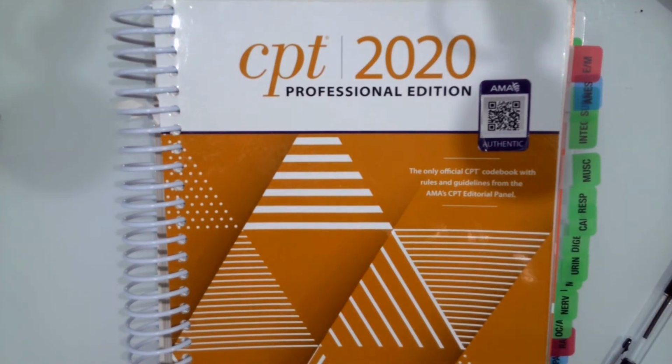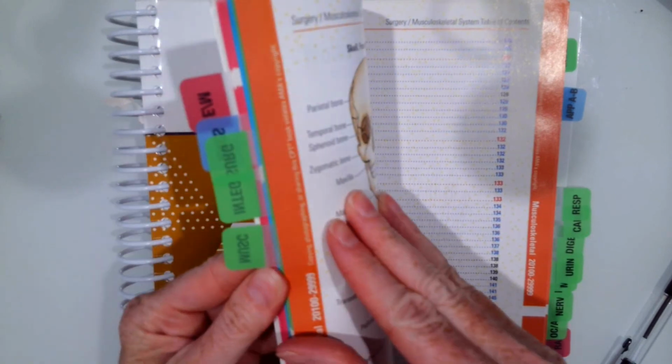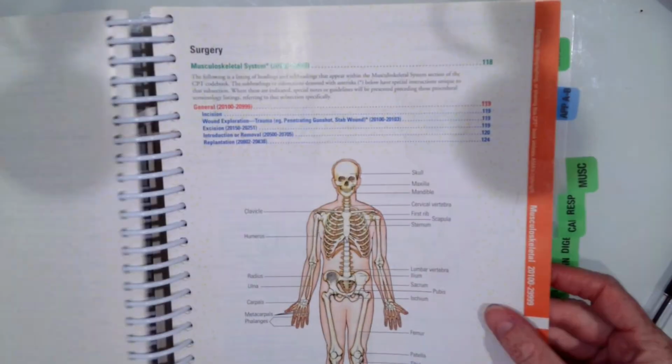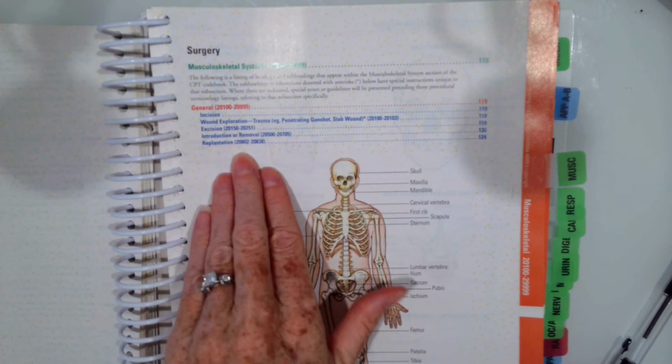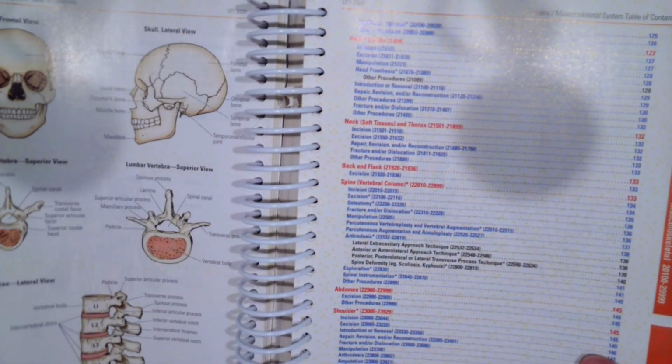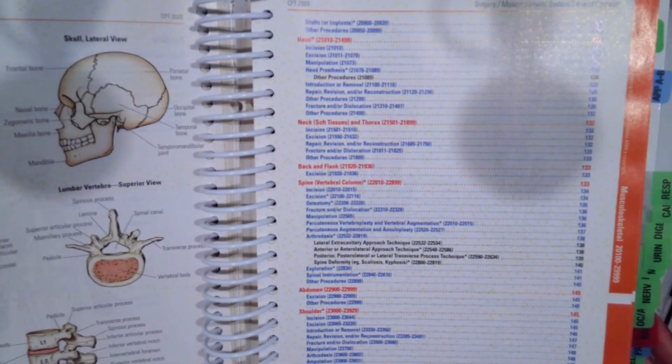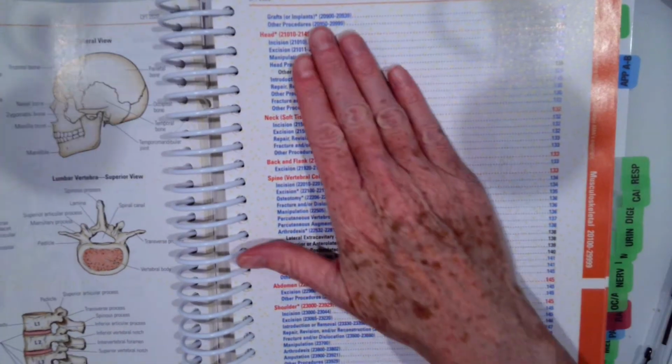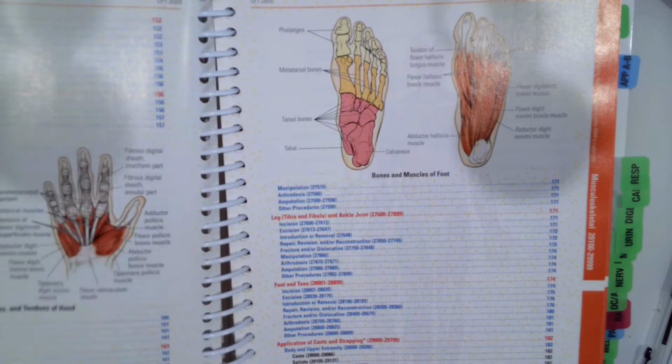In this video, we're going to go over how to assign CPT codes for the musculoskeletal system inside CPT. So as always, you want to look at the guidelines for the musculoskeletal system. You can look at the different kinds of procedures at the front. There's some nice images with anatomical locations, what procedures are there.